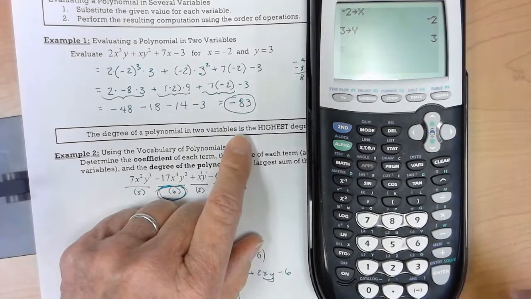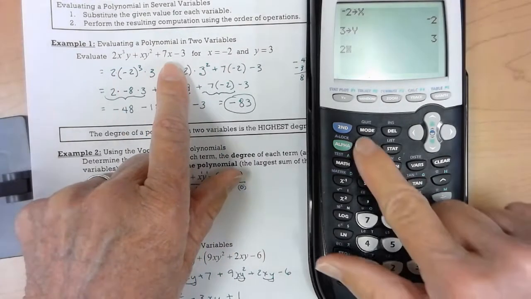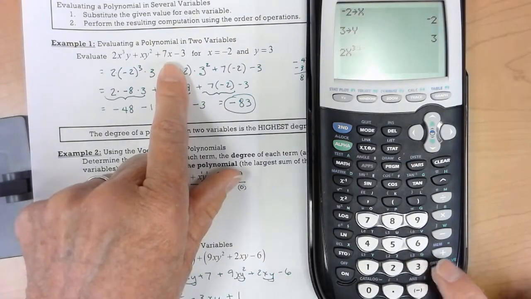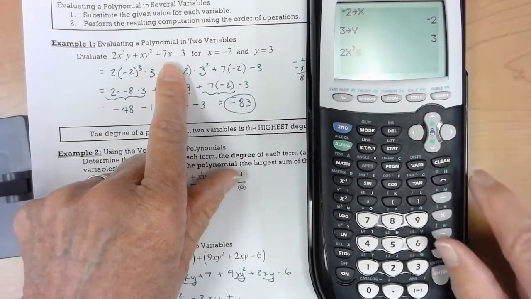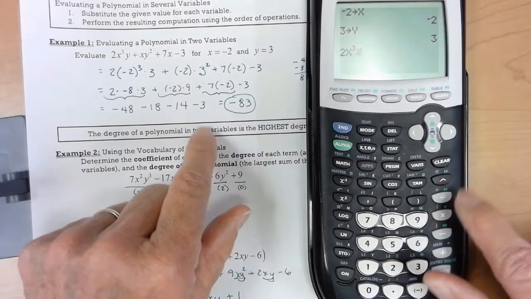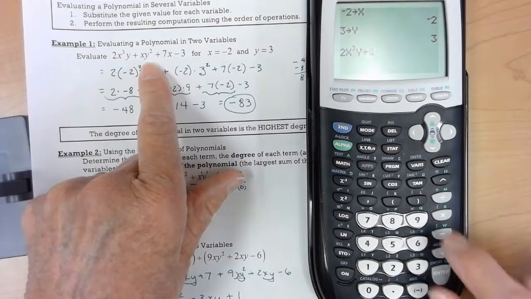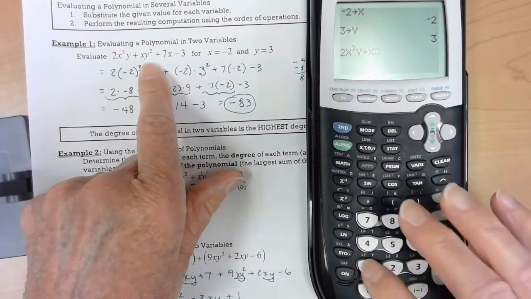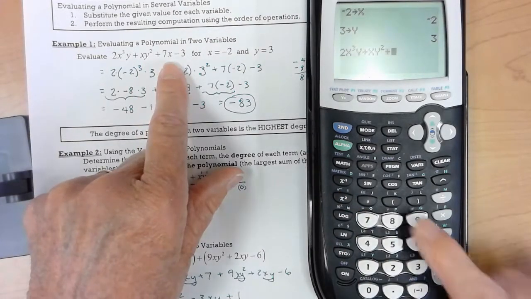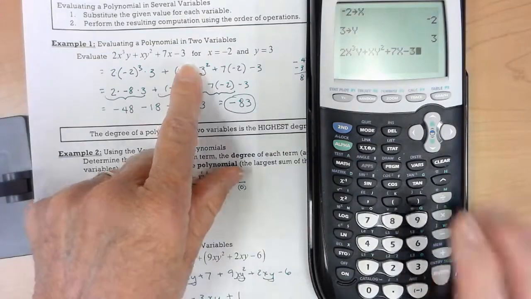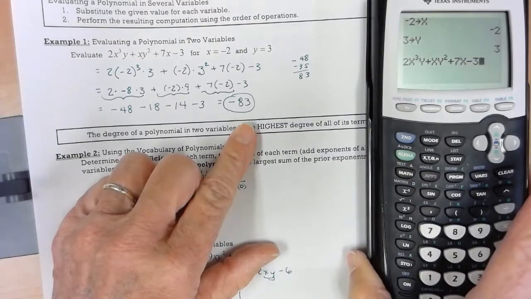Okay, now I just type in this expression exactly how I see it. So I've got 2x to the third. I got to move. This is the new operating system. If you have the old one, you'll have a little symbol that looks like that. Times y, so I got to do alpha y, plus x alpha y, and this is a quick key for square, plus 7x minus 3. Let's see, hopefully you can see that. Oh, that's not too bad.